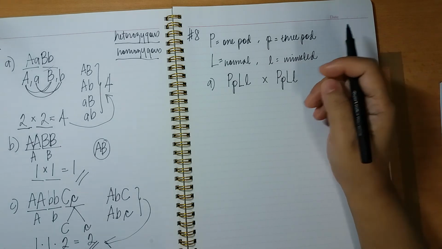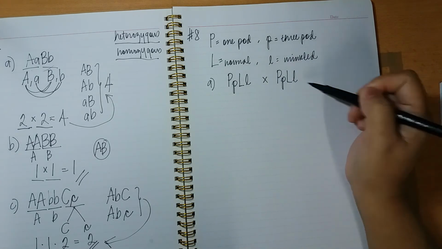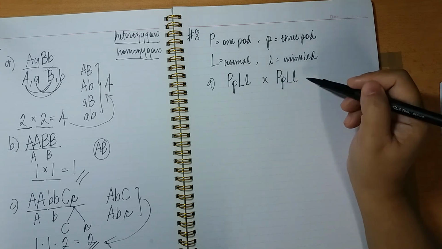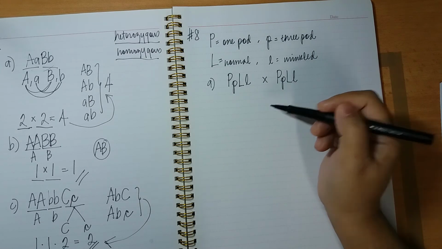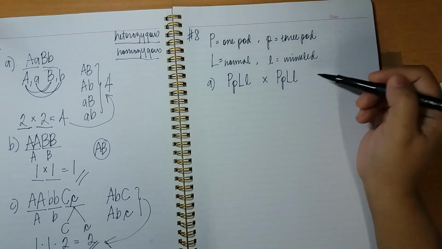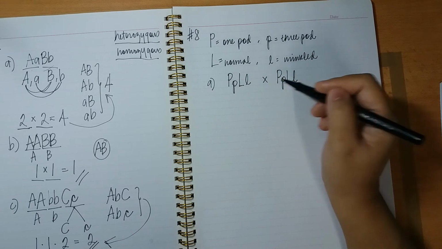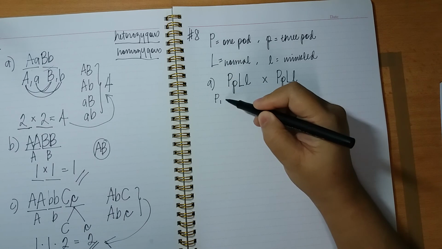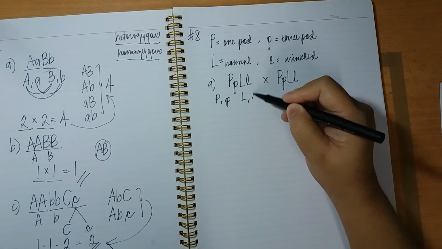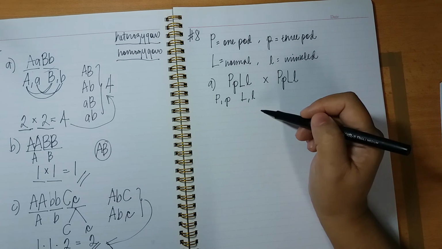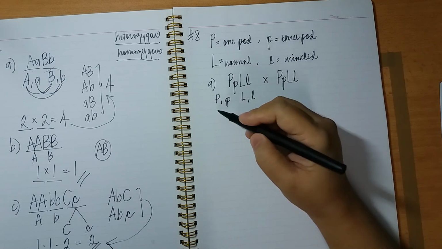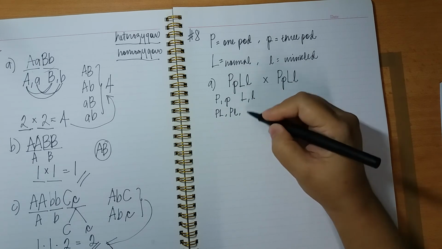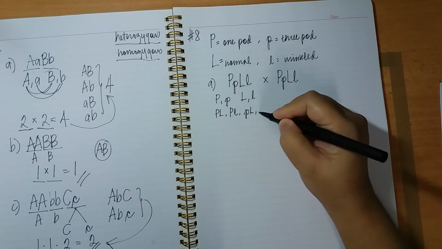Okay. Anyway, so ito yung parents. Okay? So, we have two dihybrids. We're crossing them. Asking for a genotypic ratio. So, if you do yung Punnett square, diba, what do you do first? Determine the gametes. So, gametes, sa P, you have big P and small p. Sa L, big L and small l. Okay? So, when these combine during independent assortment, randomly, pwedeng magkaroon ng gametes na big P, big L, big P, small l, small p, big L, small p, small l.